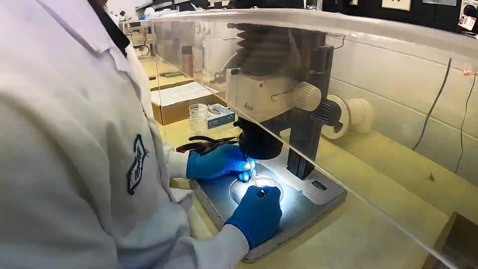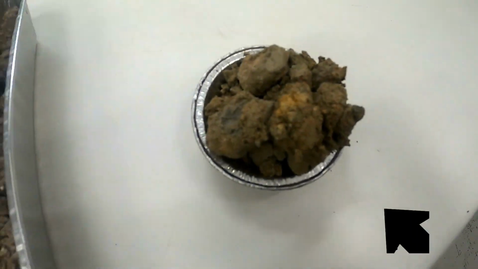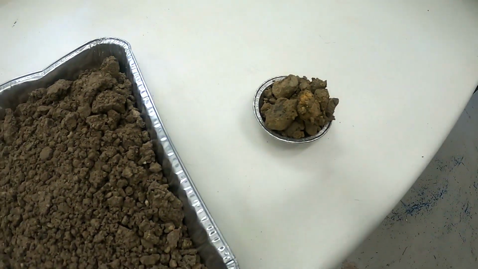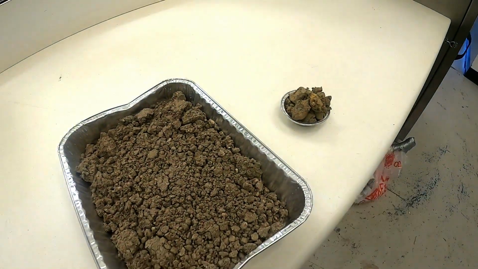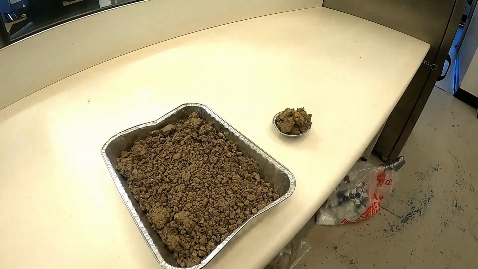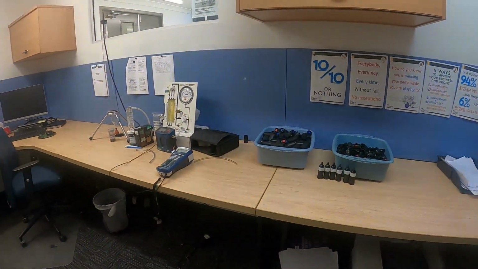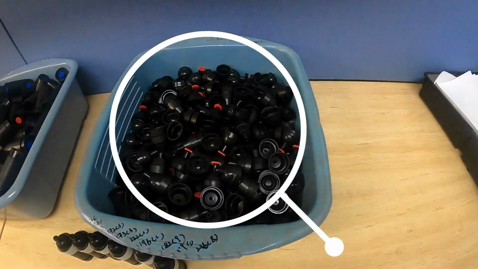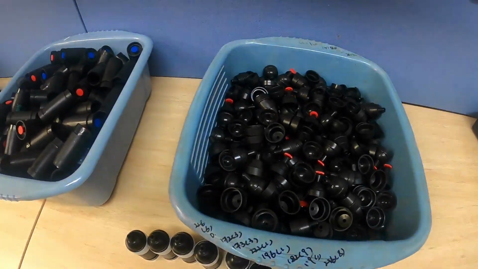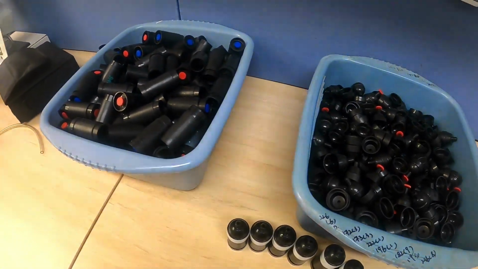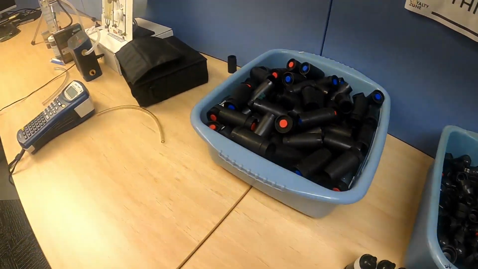Two types of soil samples come in for asbestos. The small is the 40 gram Australian standard, the large is the NEPM 500 mils. This is our asbestos air lab, and we use the black cartridges there called cowls to collect asbestos on filter paper. We then count the fibres on that filter paper.